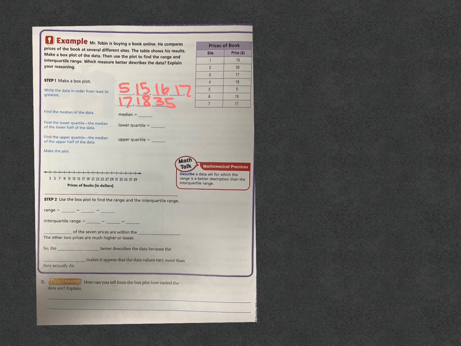So I'm going to lightly cross off big and small, big and small, big and small, and my middle number is 17. So the median of the whole data set is 17. The lower quartile is these three numbers. What's the median, or the middle number, of that? It is 15. And the upper quartile is the median of the upper half of the numbers. So what's the middle number of that? 18. Okay, let's draw our box plot so we can see it.